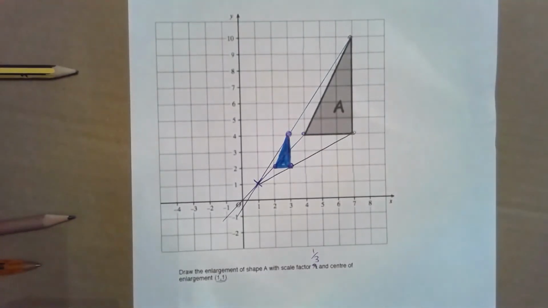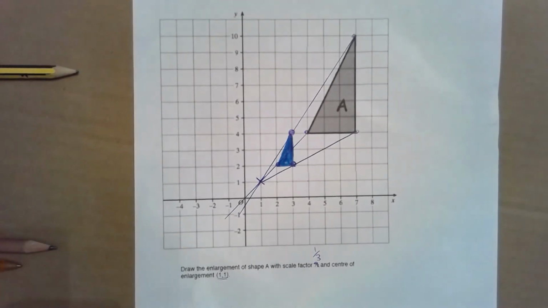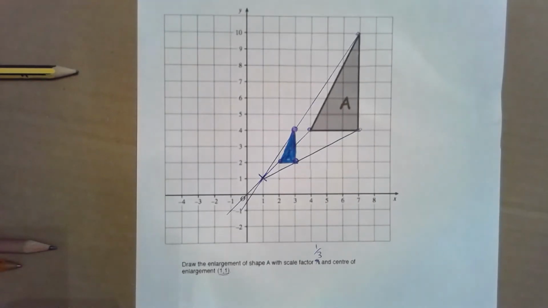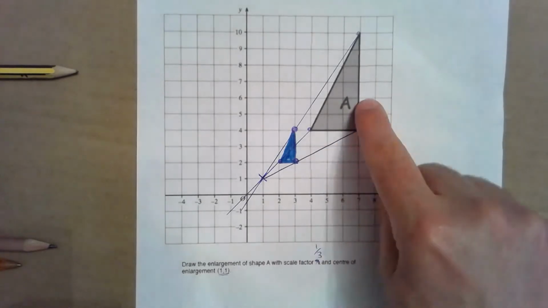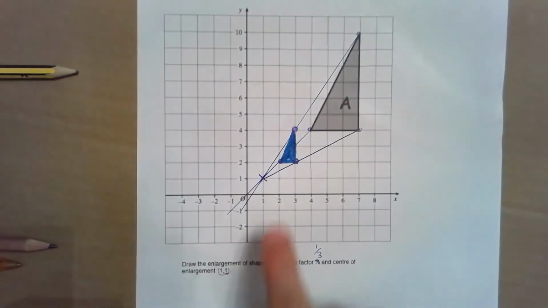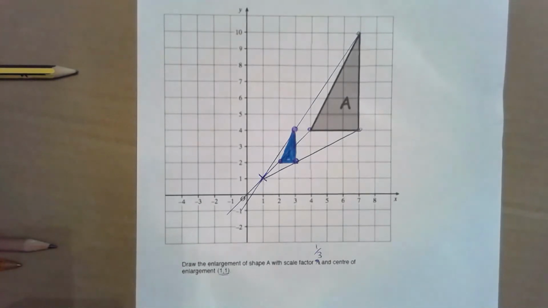Well, it's a reduction, but we can use the phrase enlargement because of the scale factor being a third. Okay, so each of the lengths is a third the size of each of these, and the distance from the center to each of these corners is a third the distance compared to these corresponding corners.